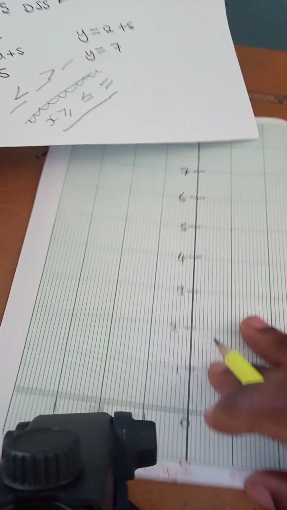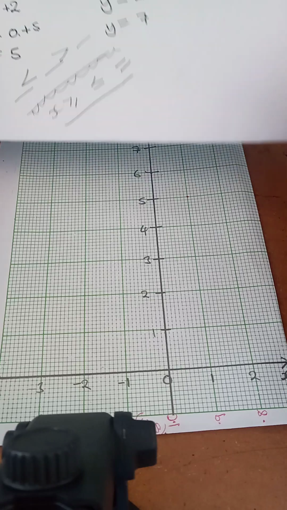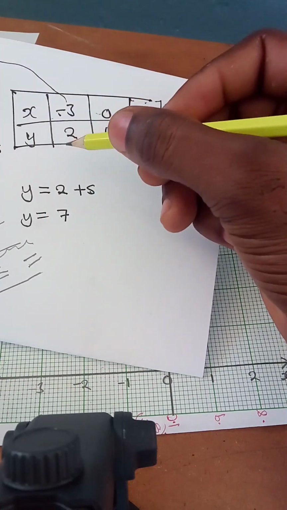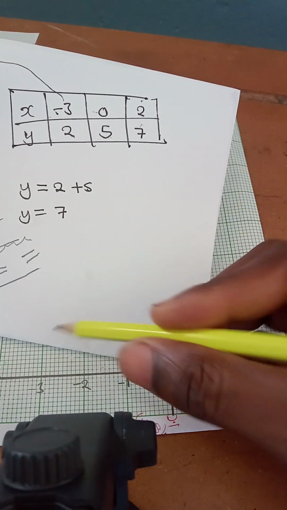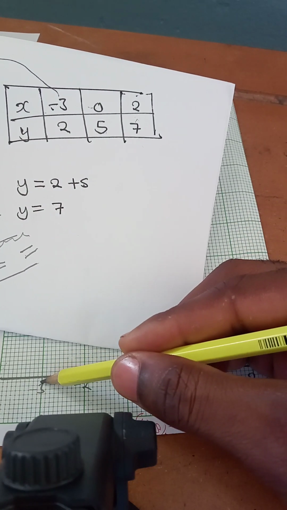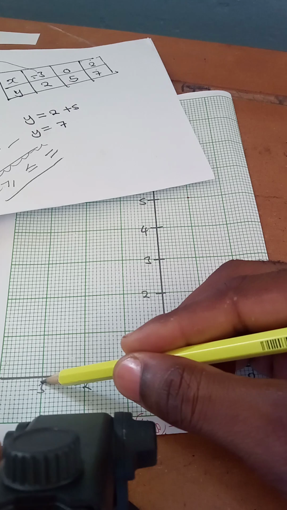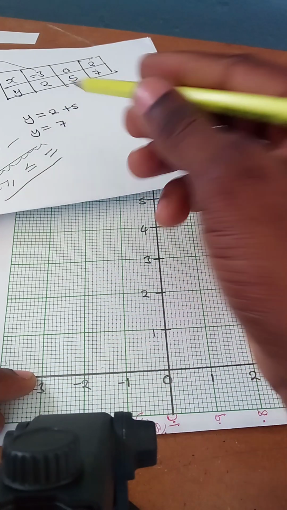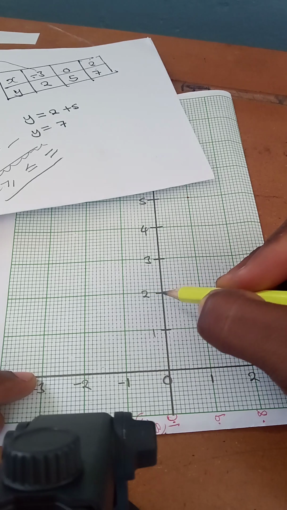So let's plot these points. The first point is -3, 2. So that means x is -3, x is -3 is here, and then y is 2, y is 2 is here.